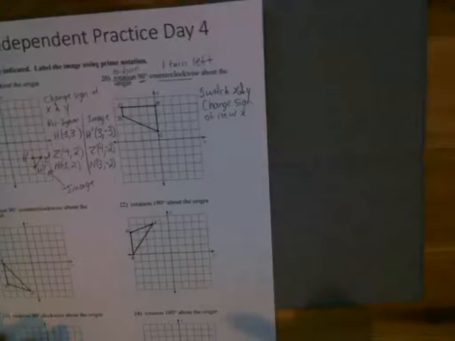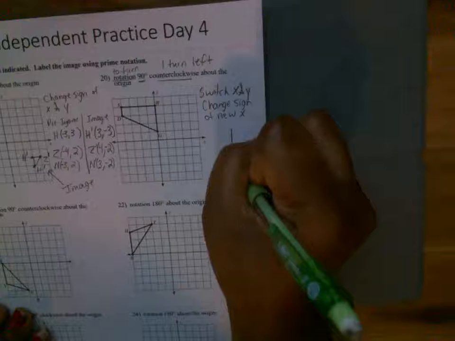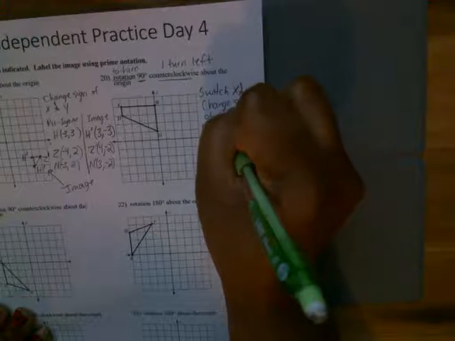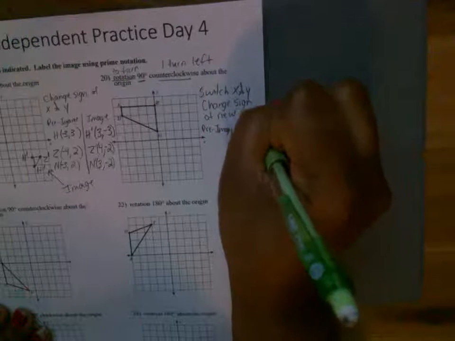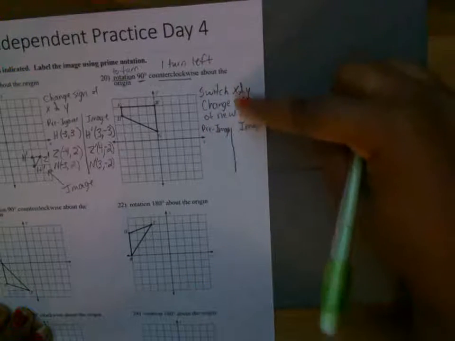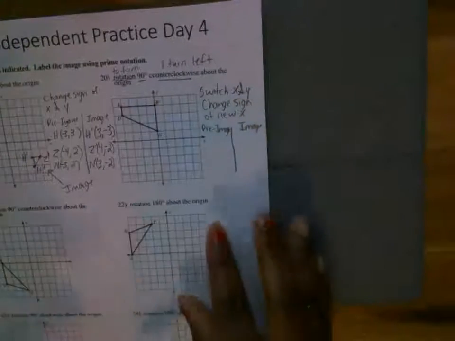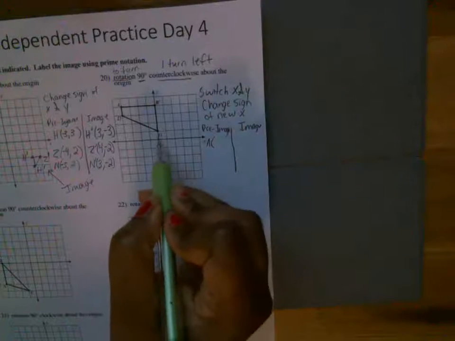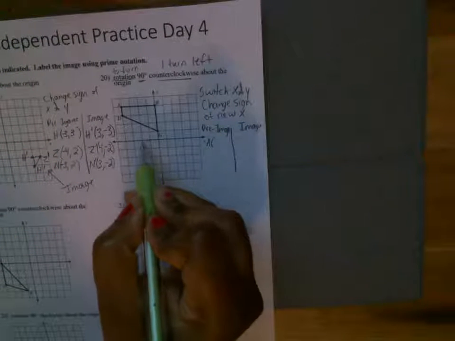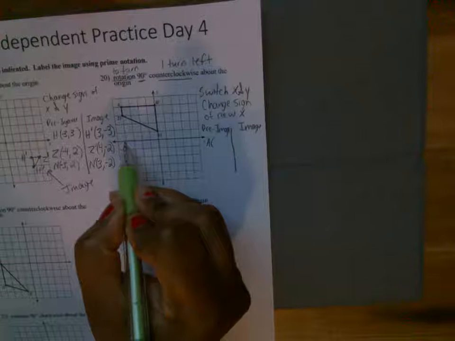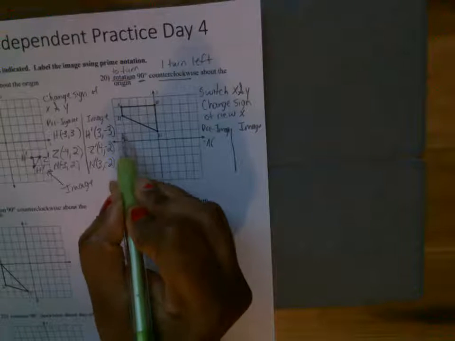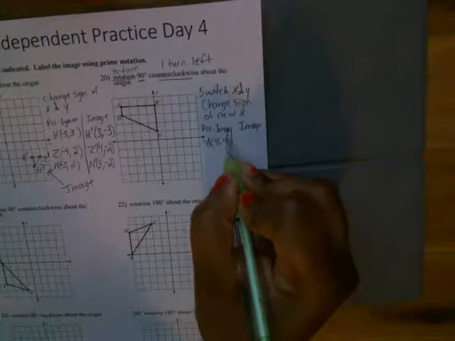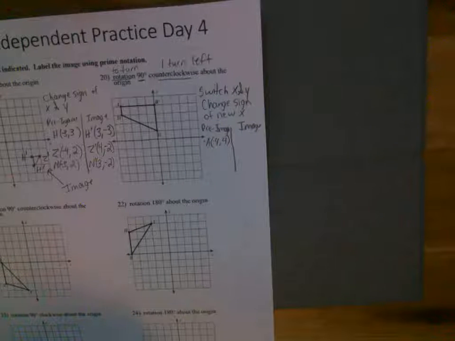So what we want to do is write down the pre-image first. And then we're going to write where it moved to by applying this rule. So we're going to use A. Our ordered pair for A, start at the origin. 1, 2, 3, 4 to the left. So that is negative 4. And up 1, 2, 3, 4. So that's negative 4, comma, positive 4. Any questions about that?